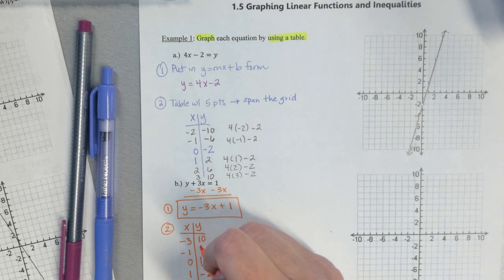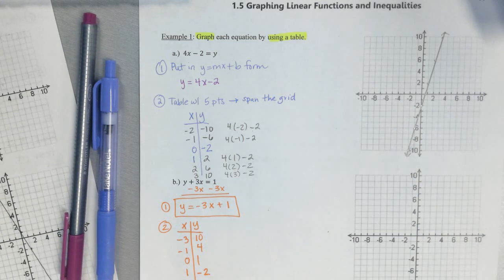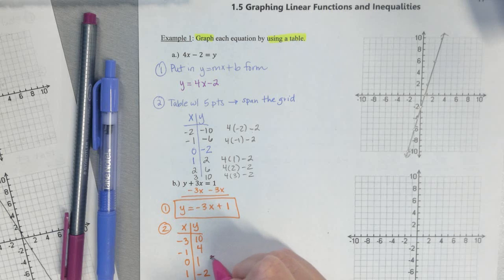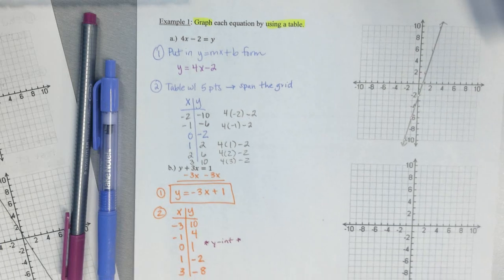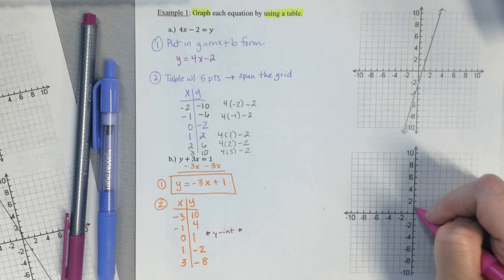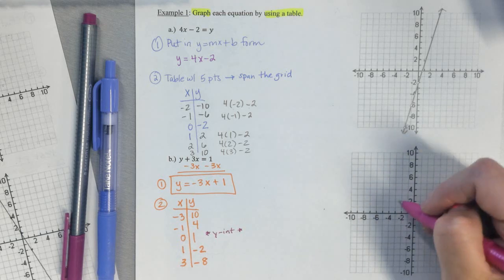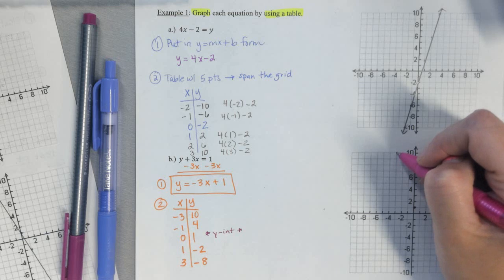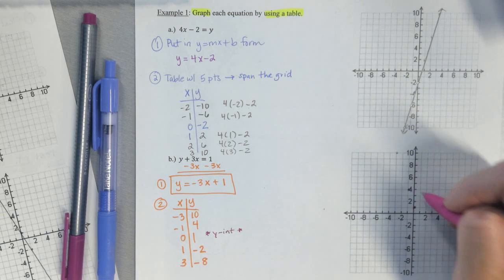Okay, so here are the points I chose. Again, you do not have to choose the exact same points. Any 5 are fine, as long as you have the graph span, that's fine. Like I said, I like to start with my y-intercept. So at 0, 1, here I am, and then negative 3, I'm at 10, negative 1, I'm at 4.